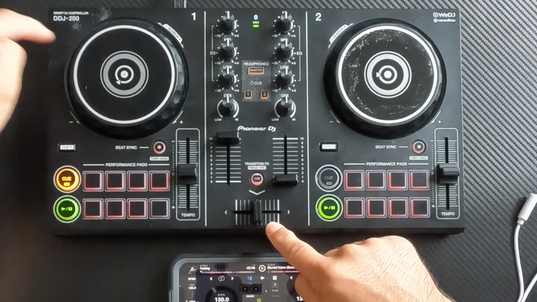If I play this one, I might want to make my cue point there, or I might want to make my cue point there.